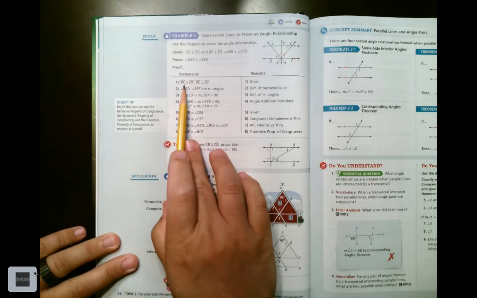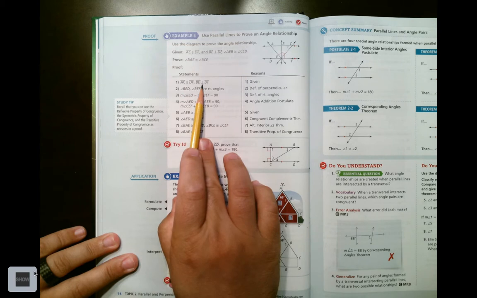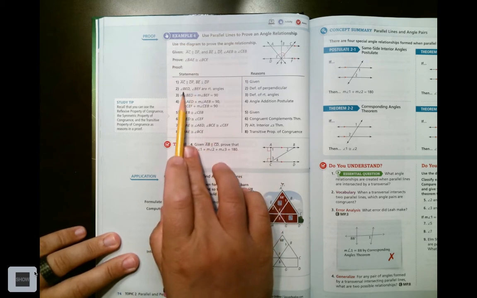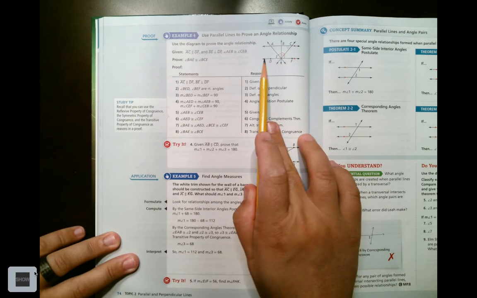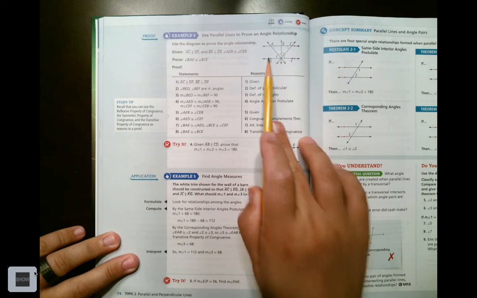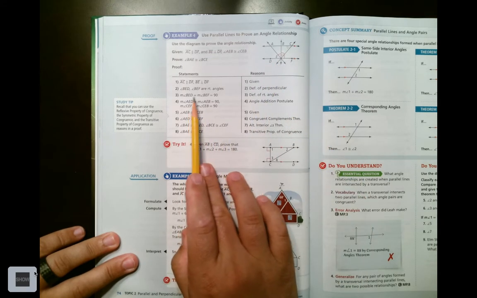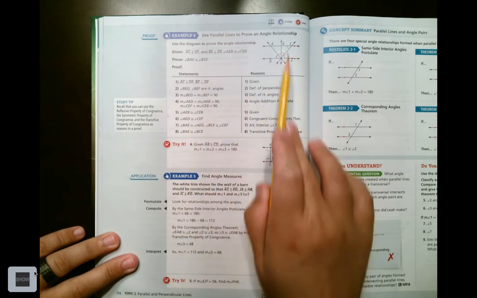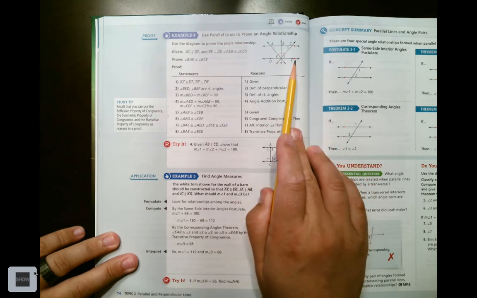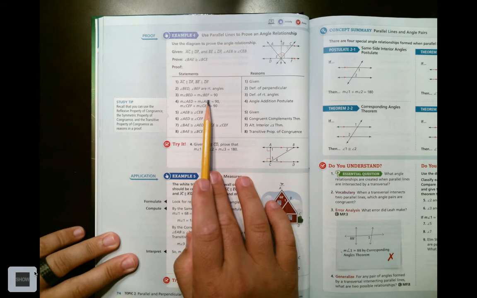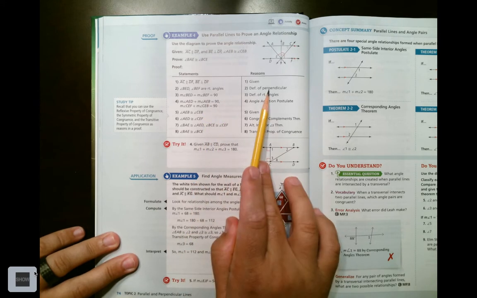Once they tell you that those 2 lines are parallel and those 2 lines are perpendicular, what you can say is that angle BED, this angle right here, that big right angle, is equivalent to angle BEF, which is the right angle on the right side. How do you know that? Because that's the definition of perpendicular.